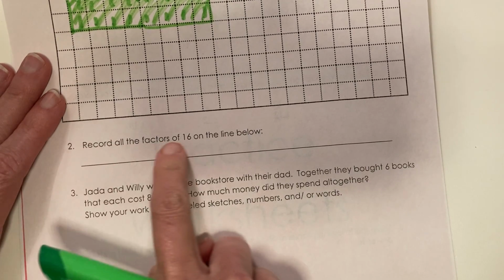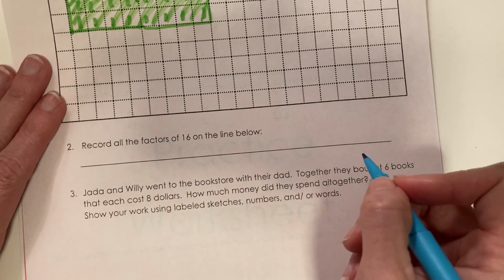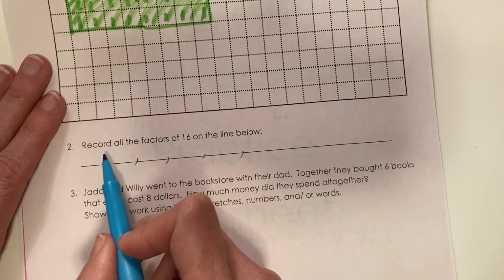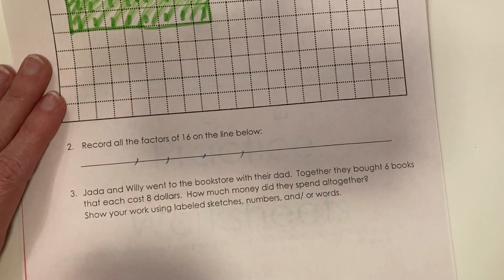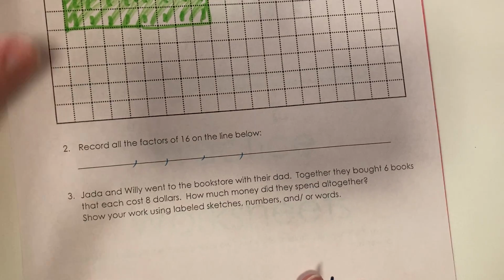And then you're going to record all the factors of 16 on the line below. When you record all the factors, just list them as a list, and you can just put commas in between them. I usually like to go lowest factor to highest factor. And remember, we did that rainbow check in between to make sure that each one had a pair.